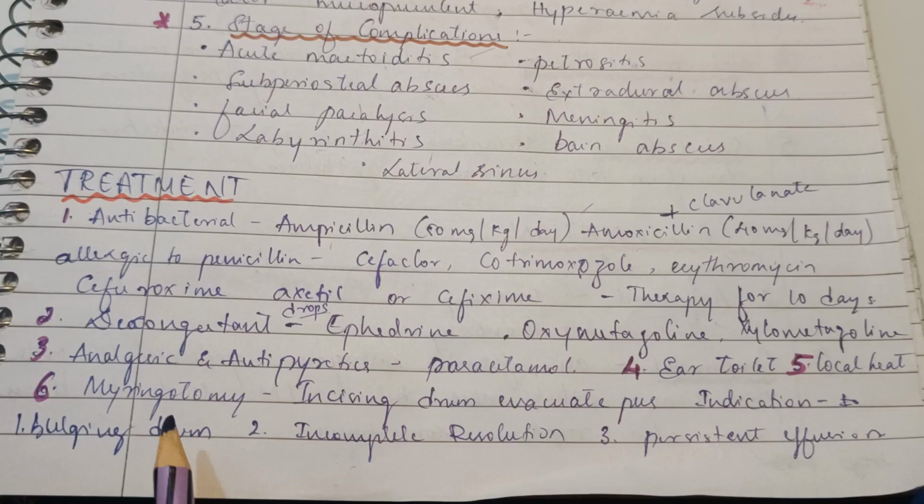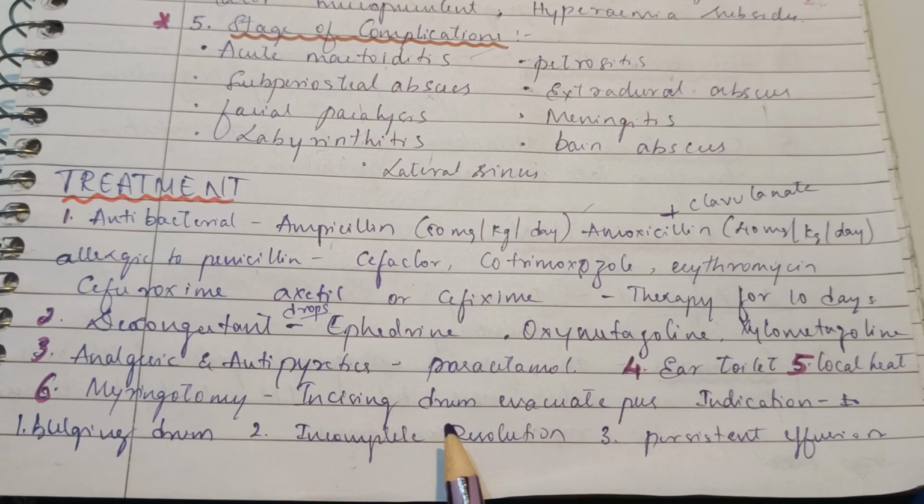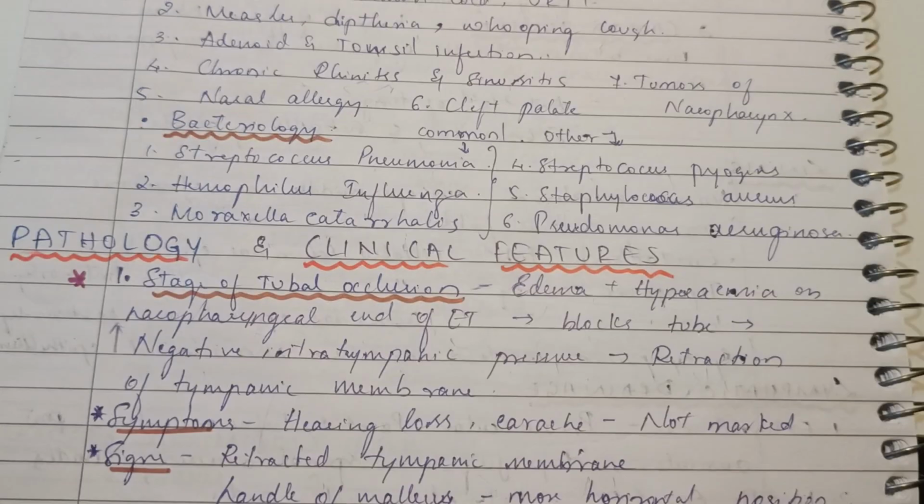Myringotomy is indicated in the stage of suppuration. Okay, so incising the drum and evacuating the pus. In stage of suppuration, there will be formation of pus, so you can do the myringotomy there. So when do you do myringotomy? If you see bulging of the drum, or if you have incomplete resolution and persistent effusion. ASOM. So let us revise once fast.